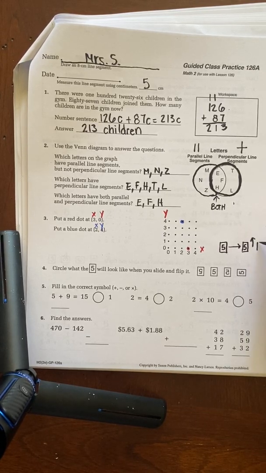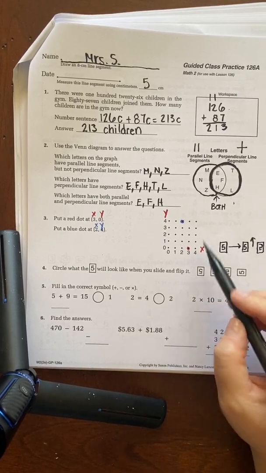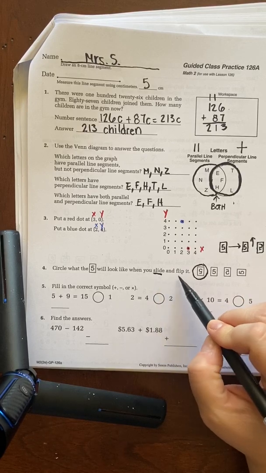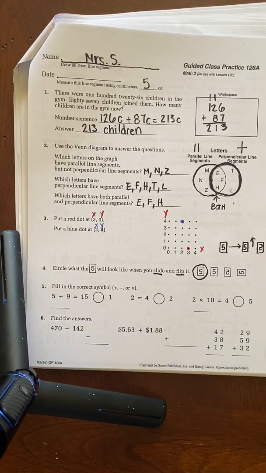So let's look at it. What would it look like if I flipped it upside down? Well, I just wrote my 5 the wrong way. But if I flipped it, right, it would actually be going this way. So this one is our correct answer. Slide and flip.